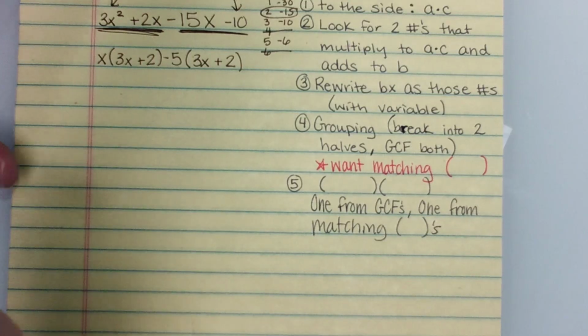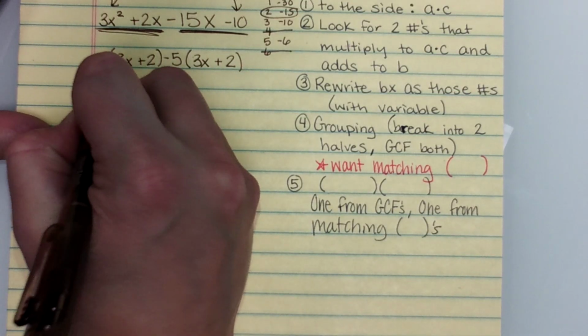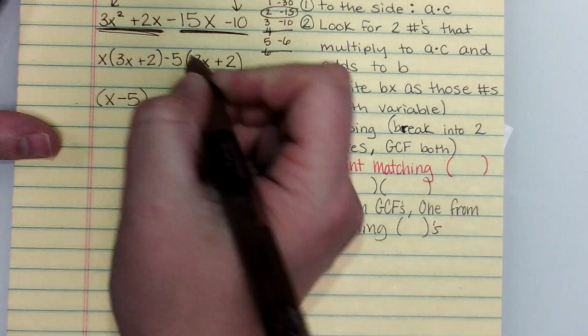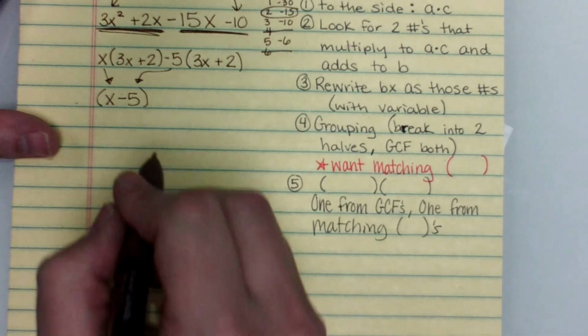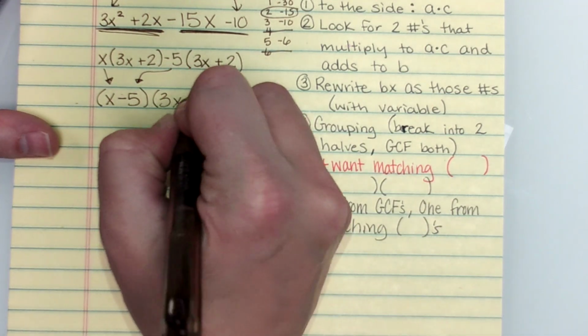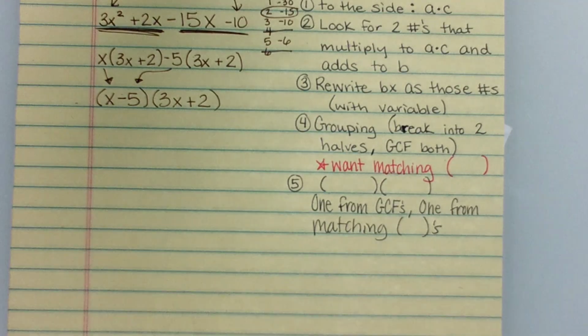So, that means for a problem like this one, x minus 5 is one of my parentheses. Doesn't matter if it's the first one or the second one. And the other parentheses, 3x plus 2. Does this look somewhat familiar? You've done this form of factoring before too.